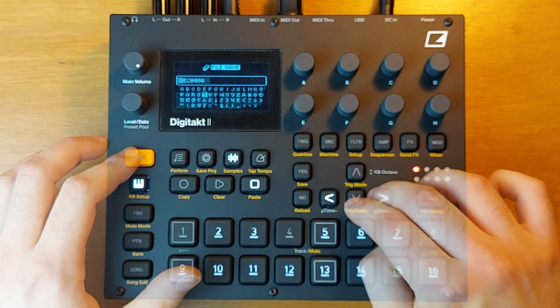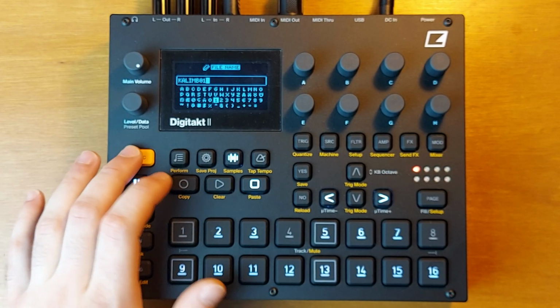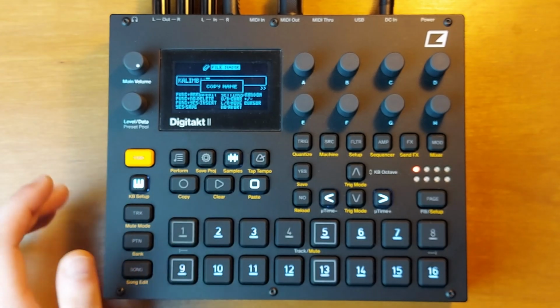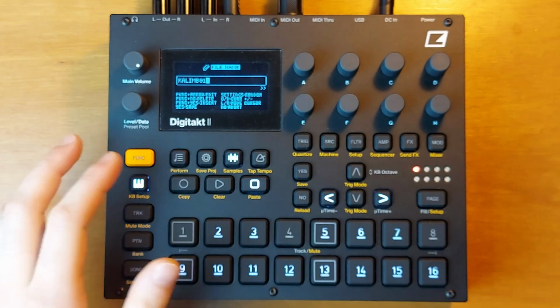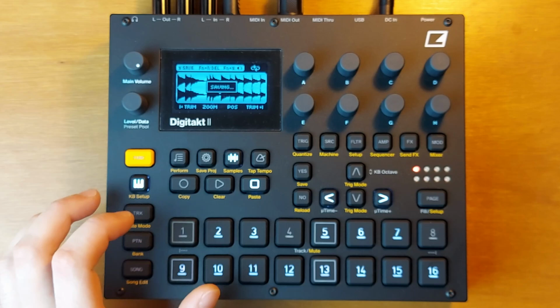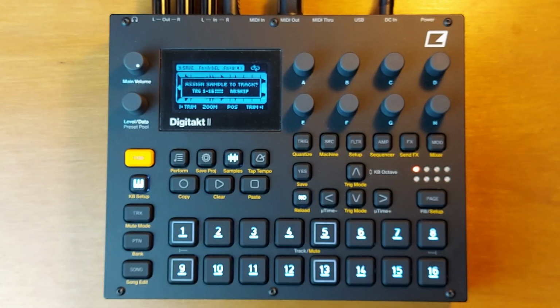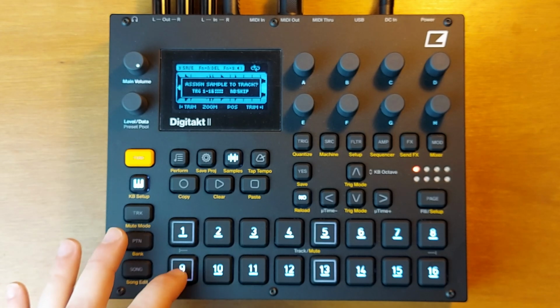If later I want to add additional recordings, I can copy this name by holding function and pressing copy. And then the next time I'm recording something, I can just paste this. So that saves a lot of typing. But for now, just press yes and it's saved. And now I can immediately assign this to a track. So let's say I'll save it here on track 9.